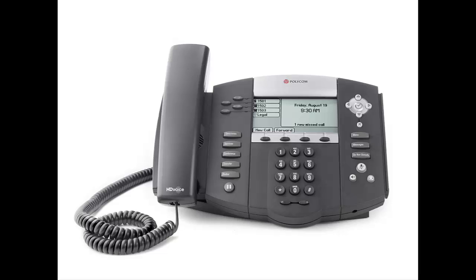Here's a tool I use a lot. It's my voice over IP phone. It works well, although I have one small issue with it. I can't seem to remember what these buttons do, even though I use them on a daily basis.